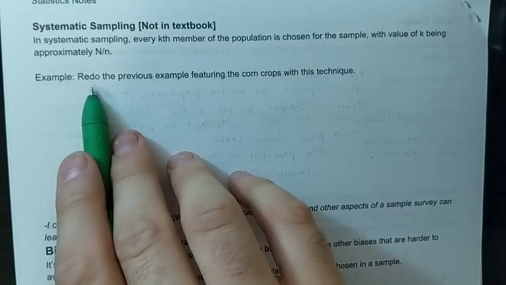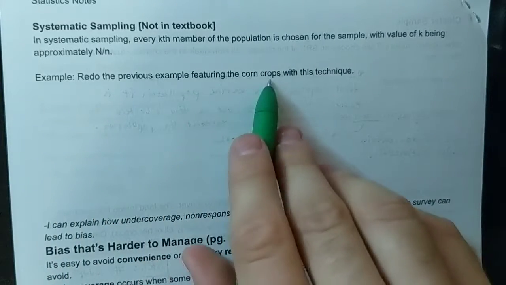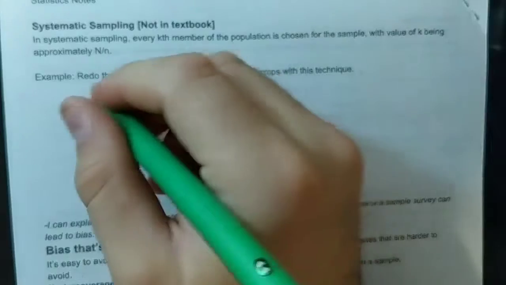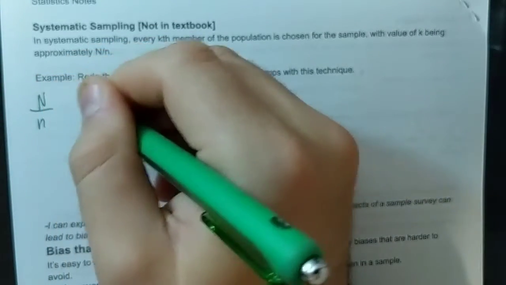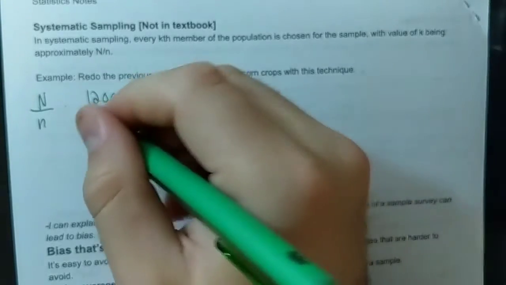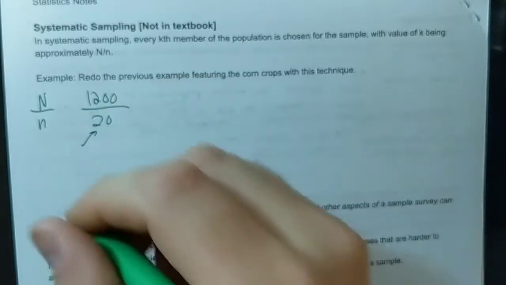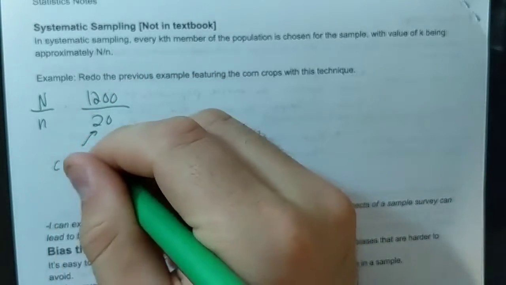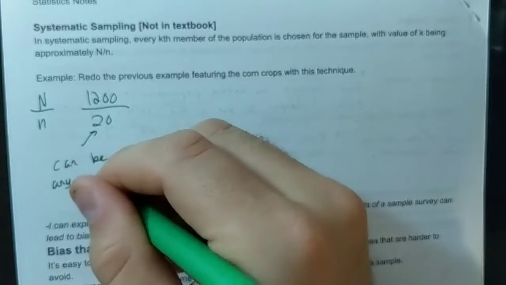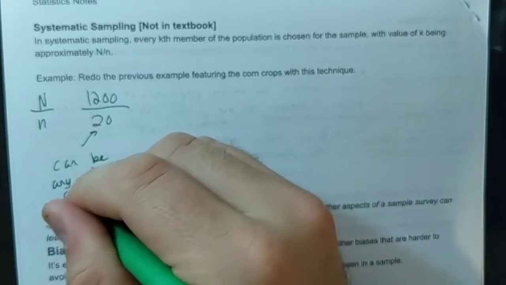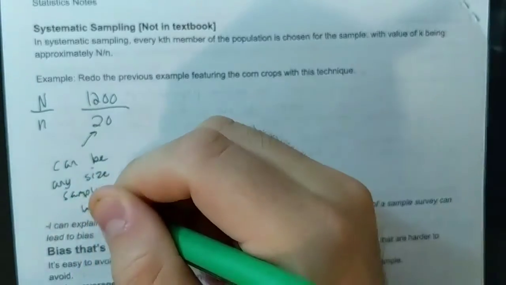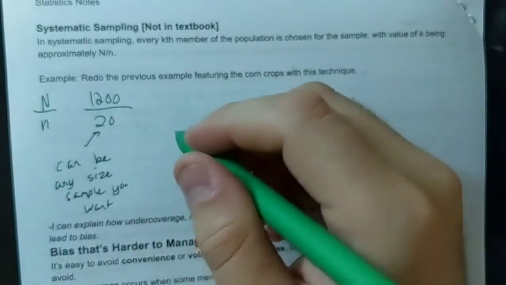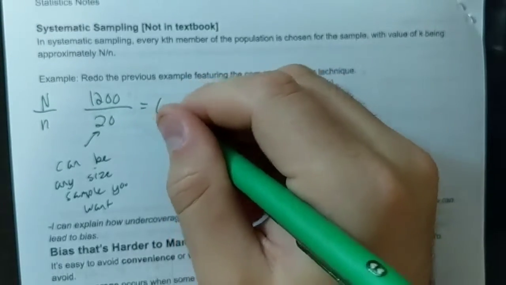So redo the previous example featuring the corn crops with this technique. So total was 1,200, that's big N. Little n, we're just going to choose 20. This can be anything. So it can be any size sample you want. And when you do this, you get 60.